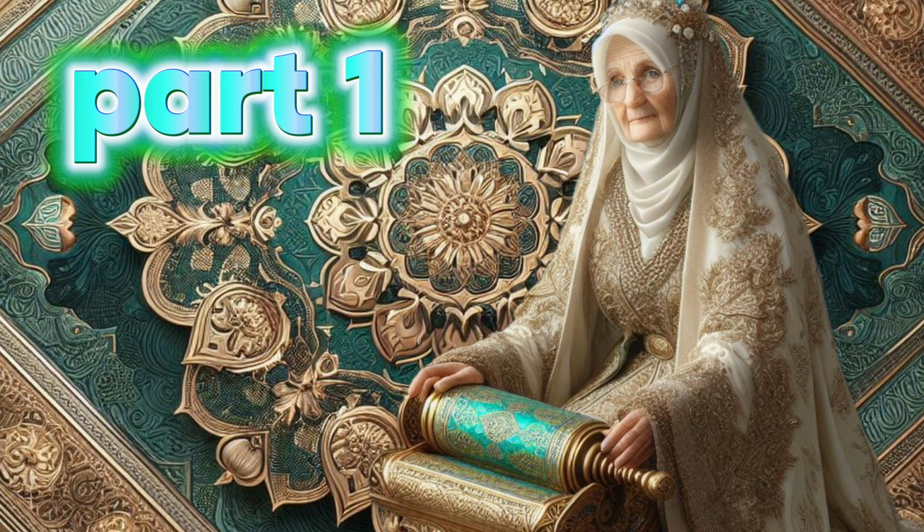This type is called Tashbeeh Mursal Mujmal. The first one, when the mushabba, mushabba bihi, wajhu tashbeeh and adatu tashbeeh, everything was present, was called Tashbeeh Mursal Mufassal, when all four components are present. Second option, when the three components are present and wajhu tashbeeh is missing, it is known as Tashbeeh Mursal Mujmal.